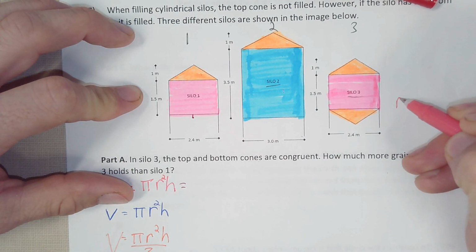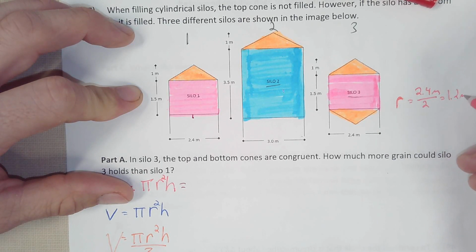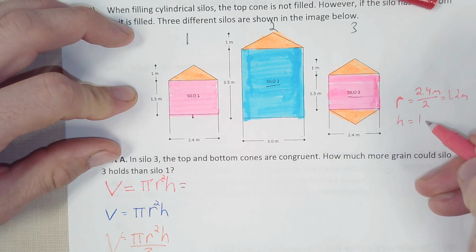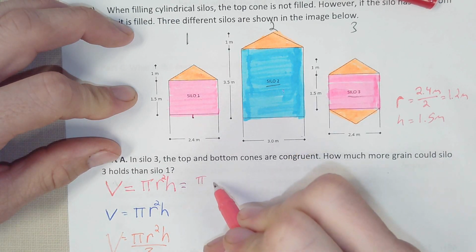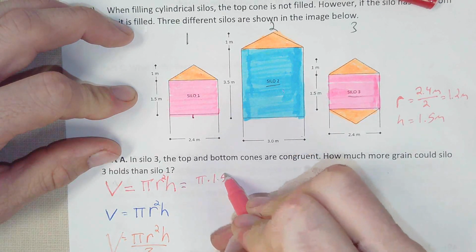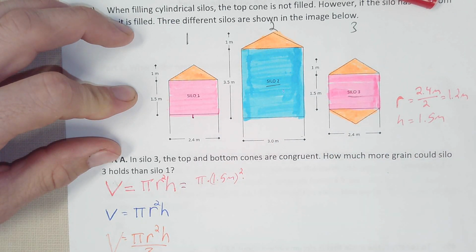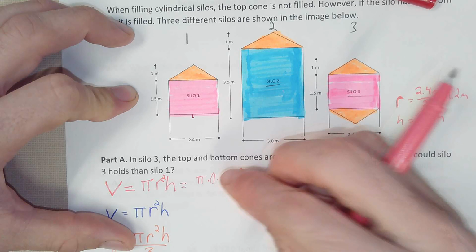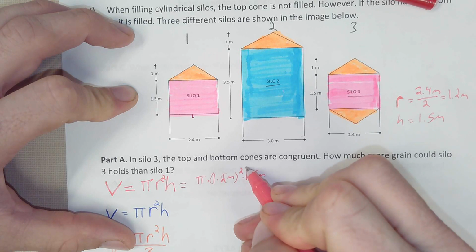The radius of the pink part equals 2.4 meters divided by 2, which is 1.2 meters. And the height of both of these equals 1.5 meters. So plug that in there. The volume is going to be equal to pi times 1.5 meters squared, oh no, that's 1.2 meters squared. Almost got my height and radius mixed up. 1.2 meters squared times 1.5 meters.